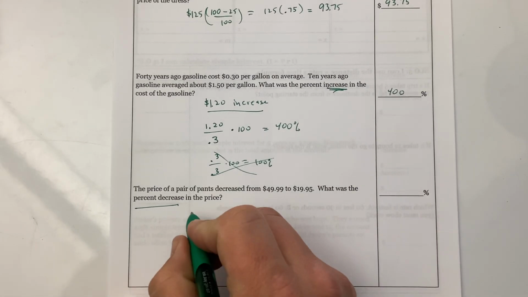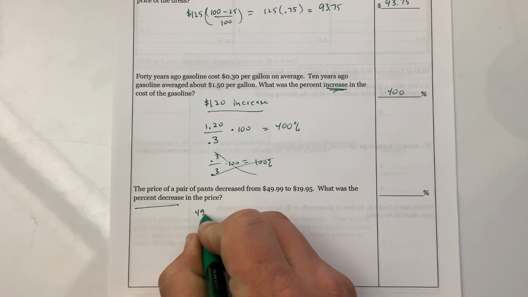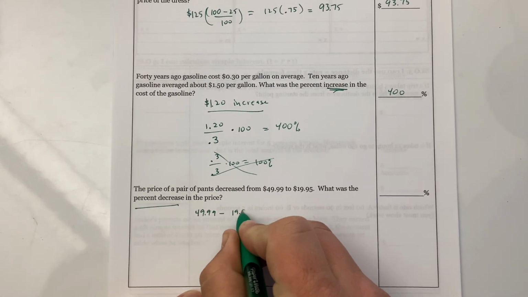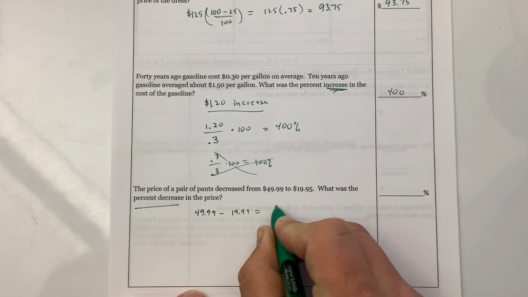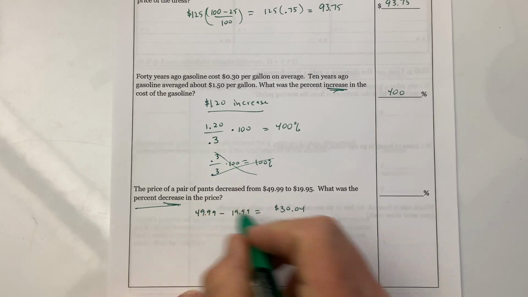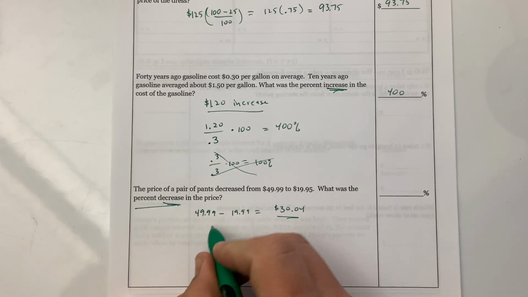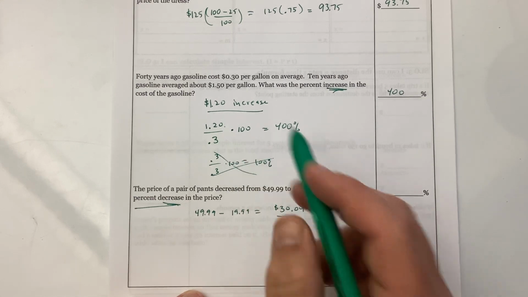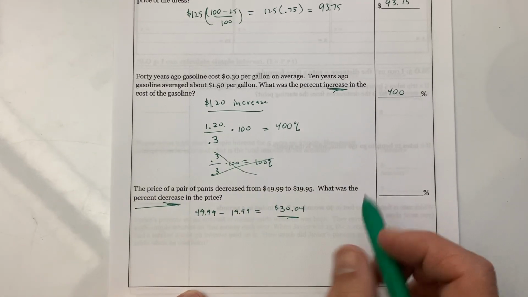So the amount of the decrease, we would do $49.99 minus $19.95, and it decreased by $30.04, right? This is the decrease. So just like above, we're going to take the change and divide it by original. That will give us percent change.